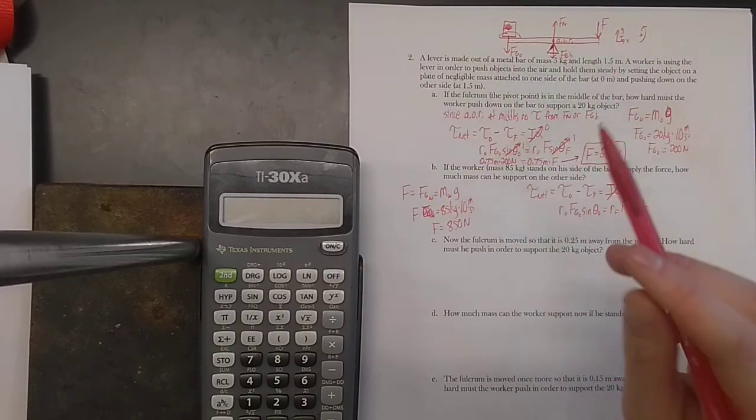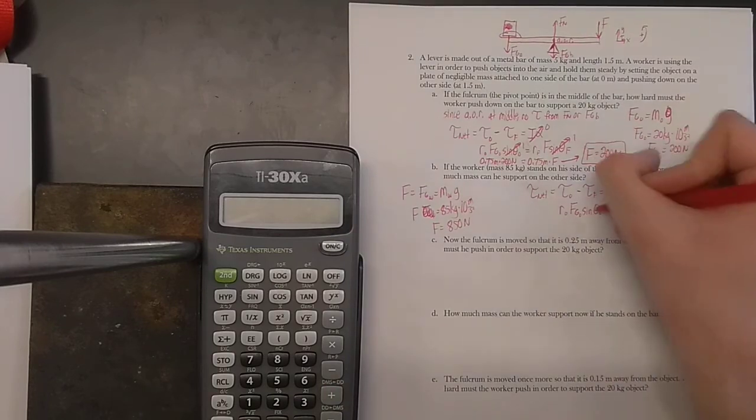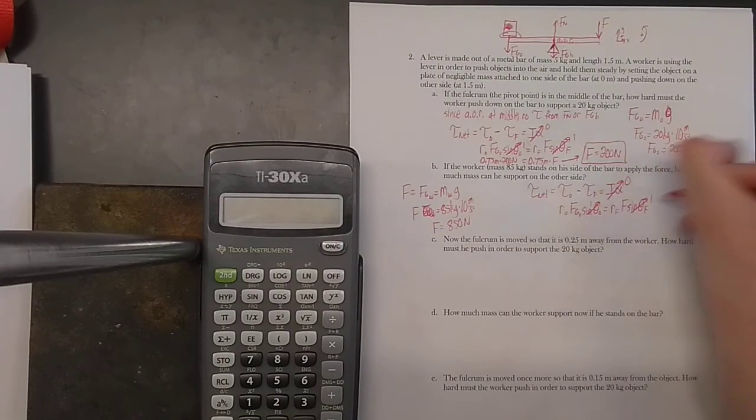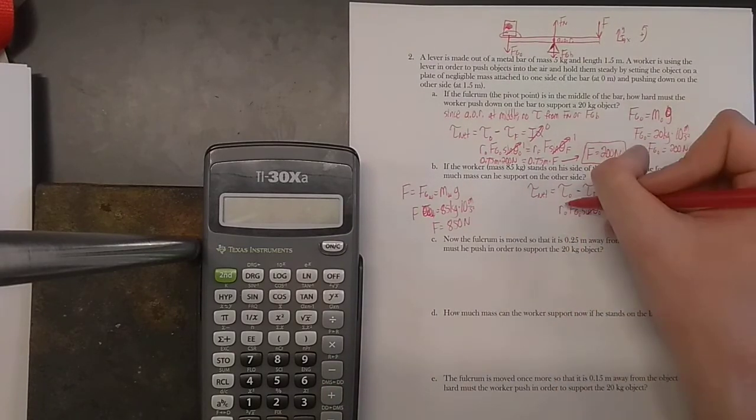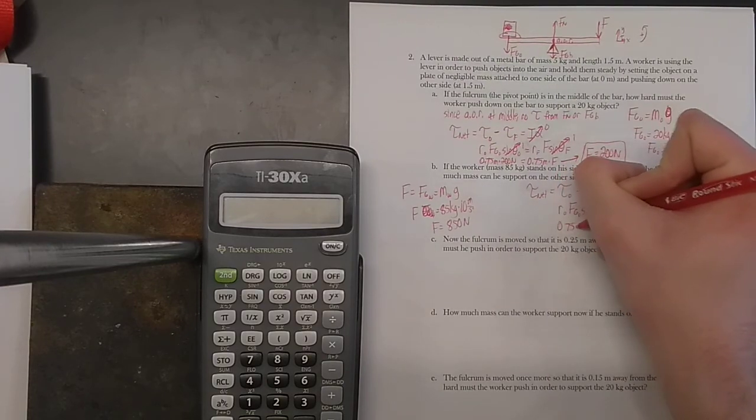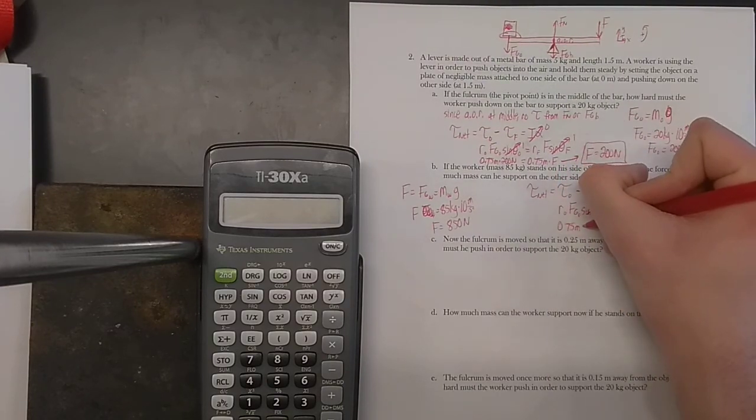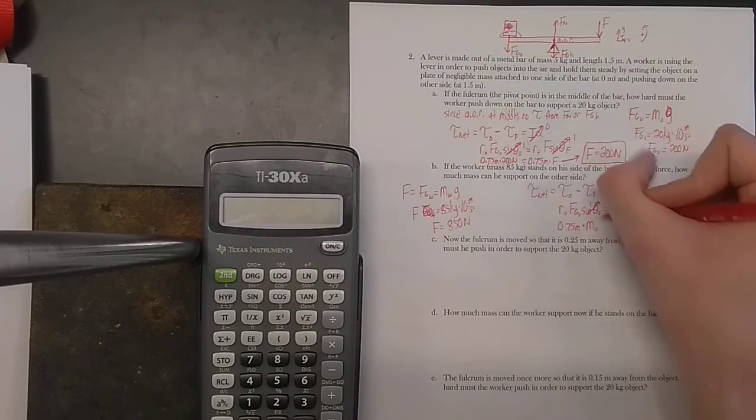Again, we still have perpendicular forces and R's, so those sines are going to be 1. We know that R_O is 0.75 meters. We're looking for how much mass he can support on the other side, so now we're looking to see how big of a mass he can support.